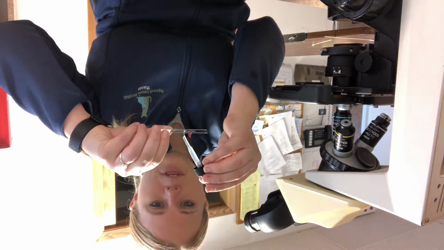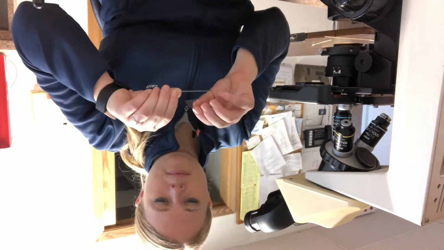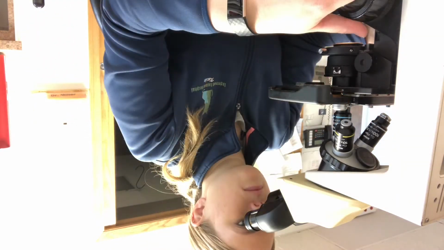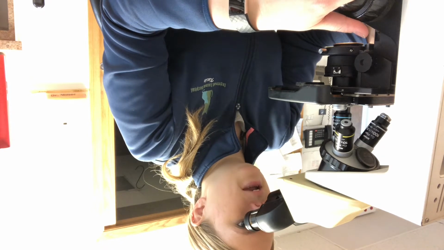And for that, I am looking for any possible parasites that could be in the ear that's causing this ear infection or the ear itchiness. And in this sample, you will get a lot of ear debris, even potentially some hair.